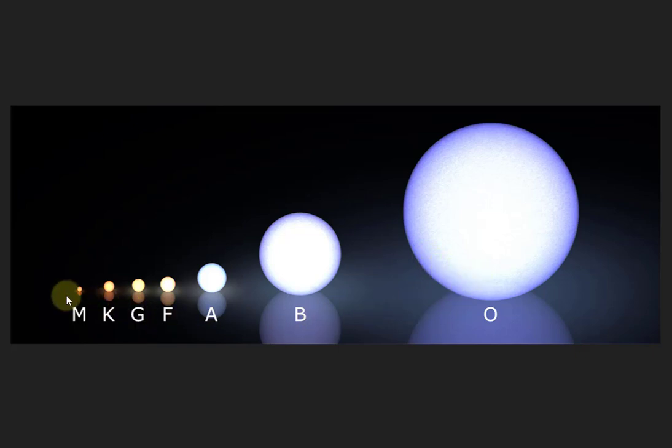So as we go from the O stars to the M stars, we have less and less mass, M stars being the least massive of all the stars in the sky. O stars are the most massive of all the stars in the sky. It also tells us how long they will live before they leave the main sequence of the stars and become evolved stars like red supergiants and red giants.